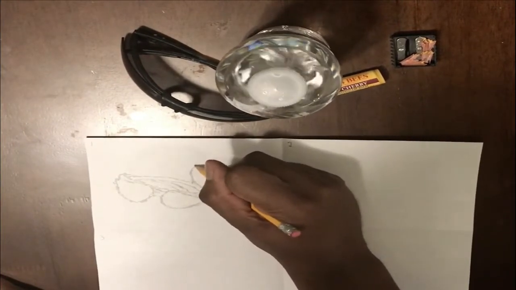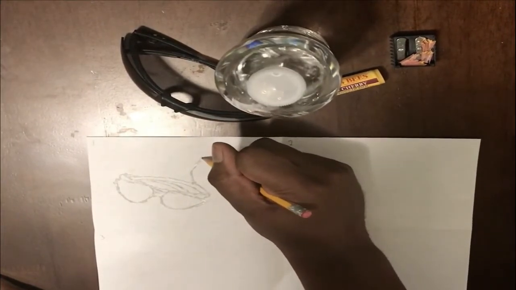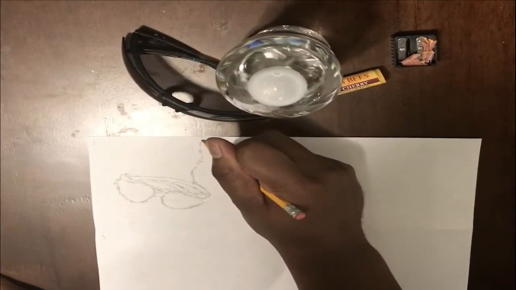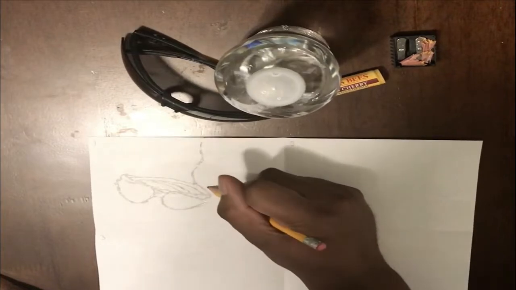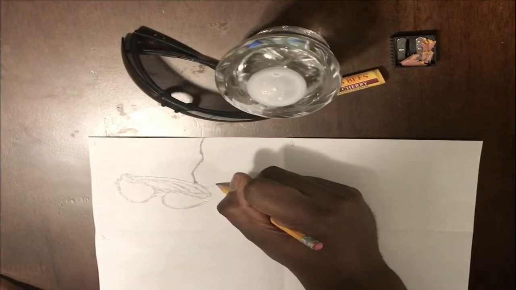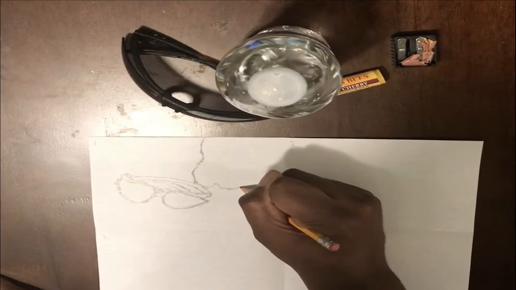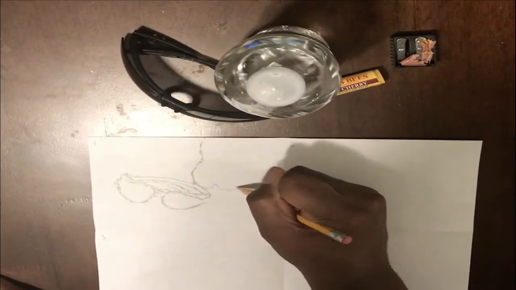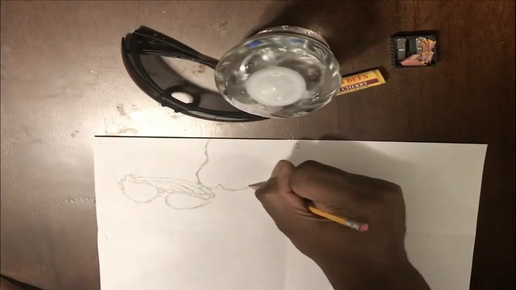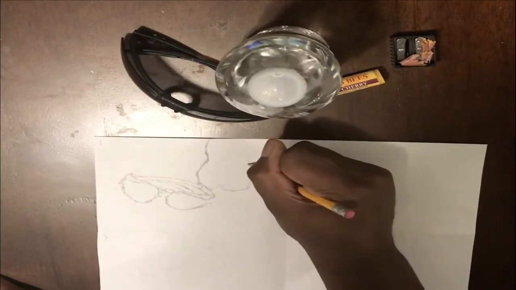Now I'm starting to draw the water bottle, but I probably won't be able to get all of it, at least not from my perspective. See, from my perspective, the glasses are only overlapping the water bottle a little bit. If I was lower, it would be overlapping it a lot more.